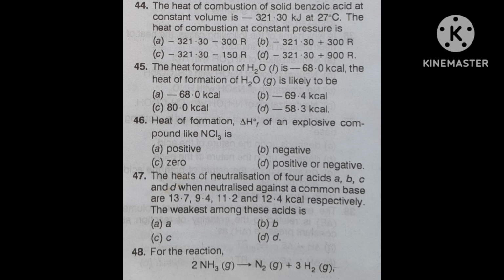This delta N value I have written, and this R and T. Here delta N is equal to minus 0.5.